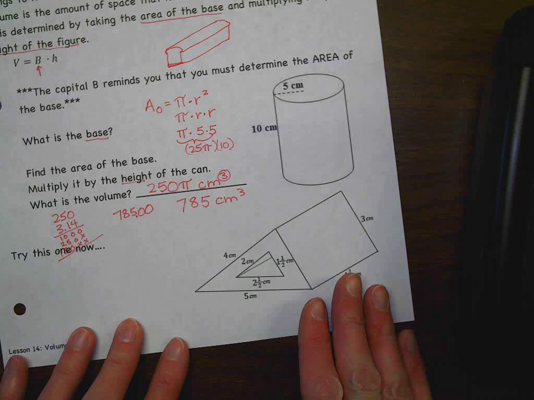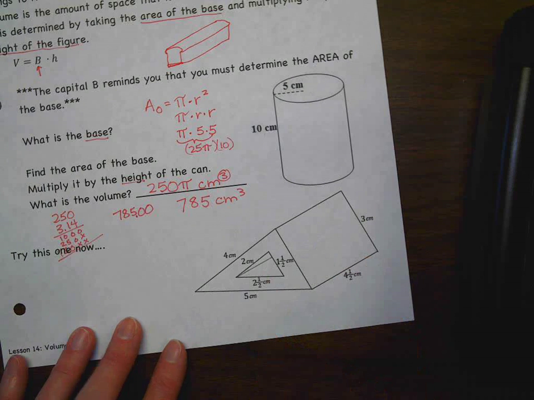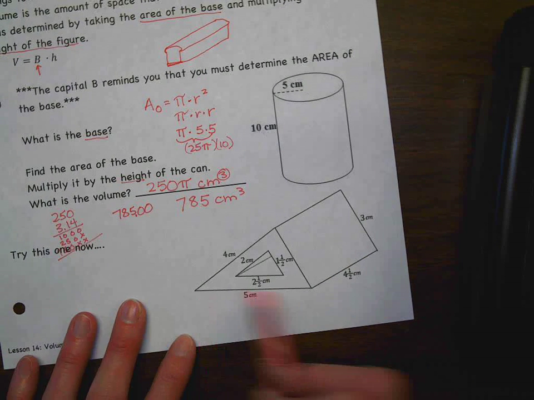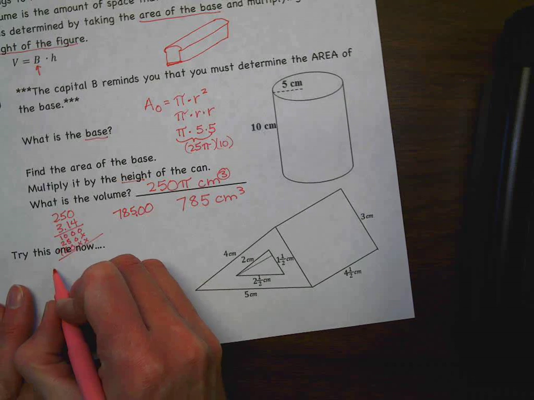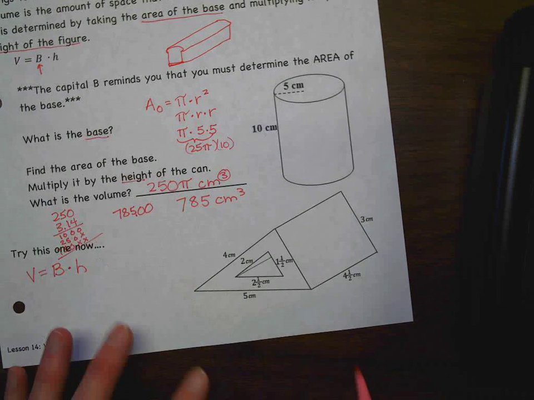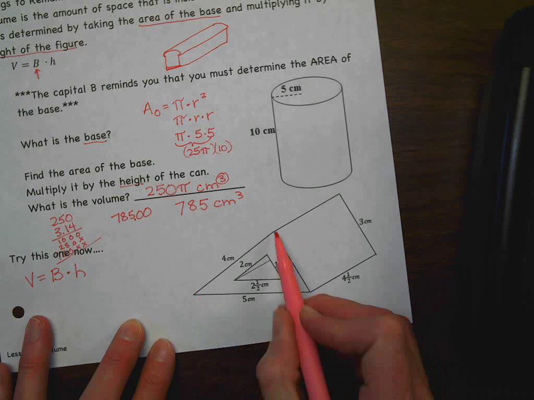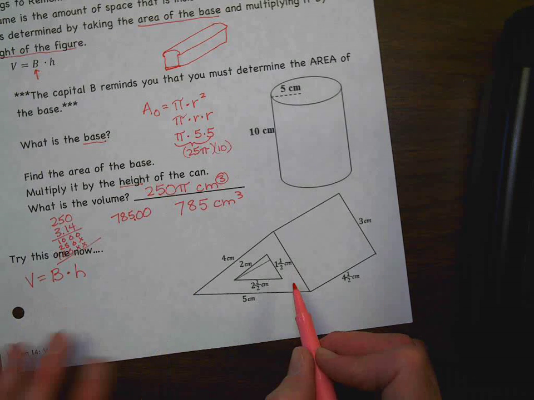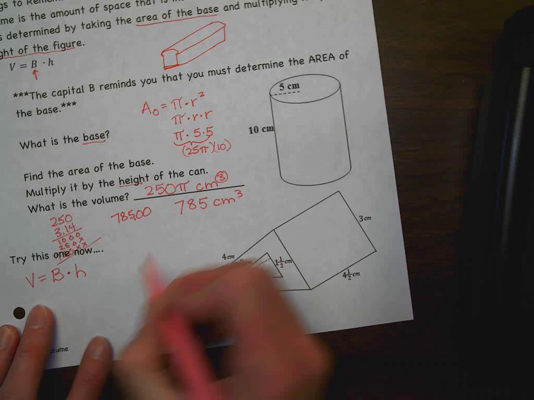So basically you have to find the volume for both of them and then subtract it off. So again, talking about how we find that, you're going to take the area of the base times the height to find the volume, right? So the area of the base, well, the base is the triangle. So how do we find the area of a triangle?